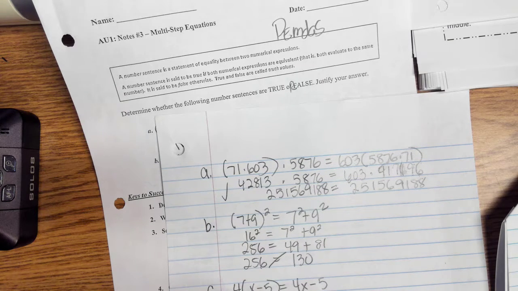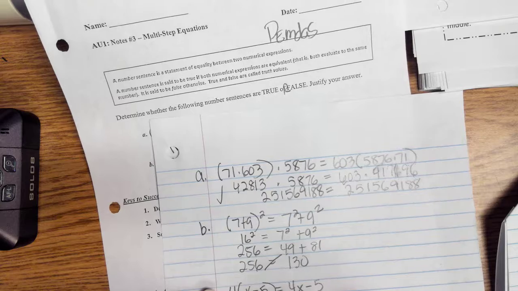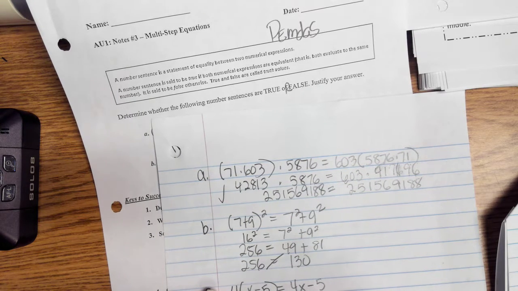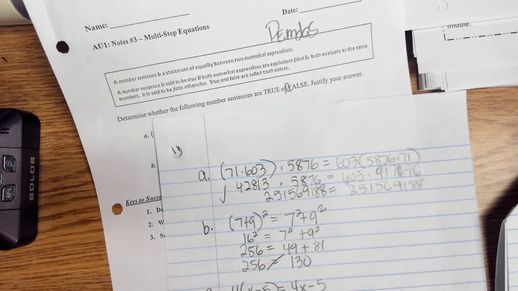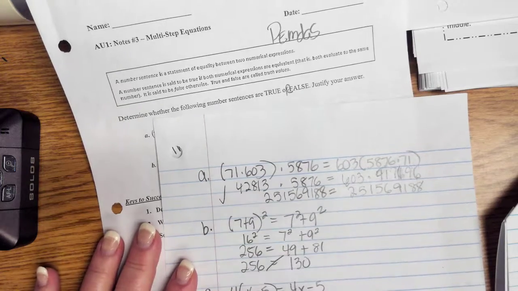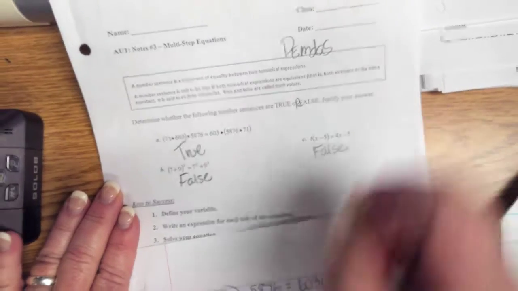What do I have to do with that 4? I have to distribute, correct? So 4 times x is how much? 4x. Hey, that matches. But 4 times negative 5 is what? Negative 20. So, do I have to go any further? No, because if they don't match, we're not going to try to solve for x. We're just trying to see if the sides are equivalent. So they do not equal. Therefore, C is false. Okay?